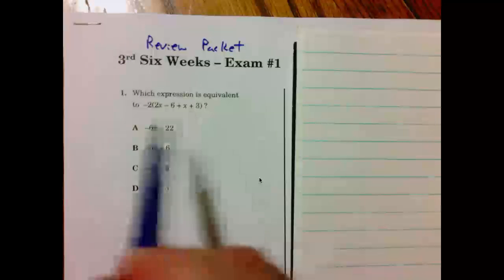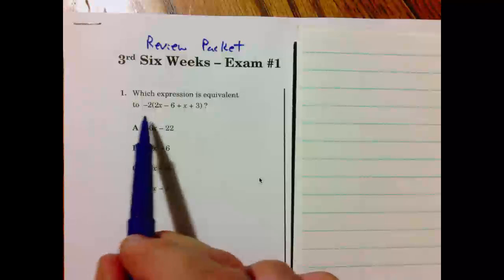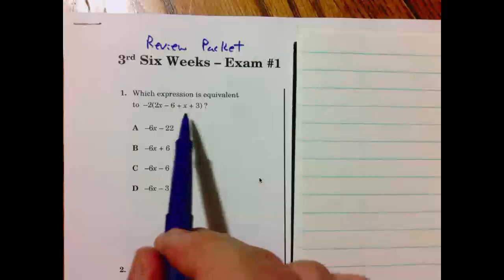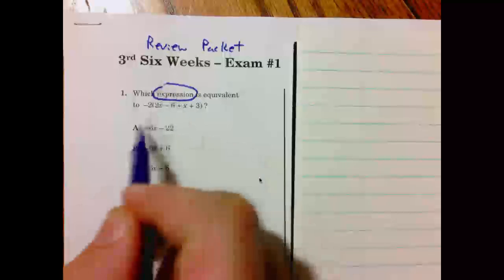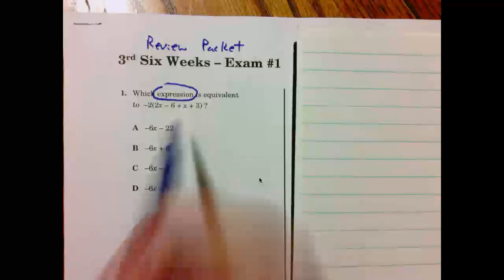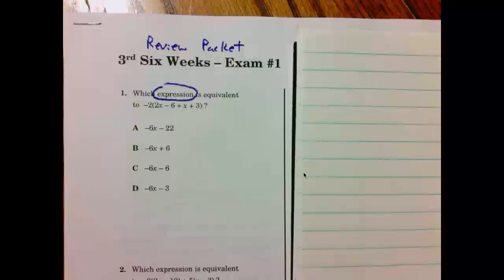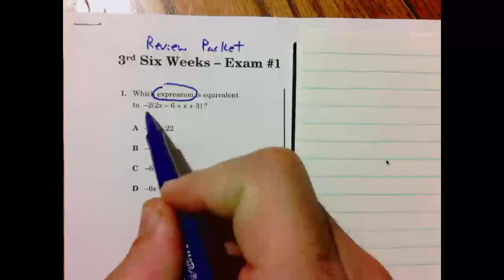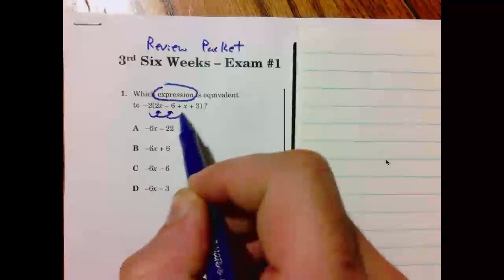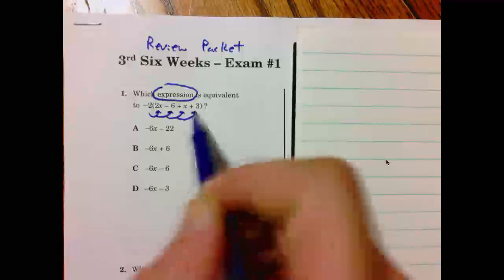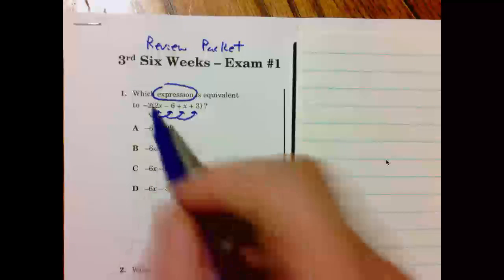One says, which expression is equivalent to this expression here? Well, notice it says expression. There is no equal sign. We're not going to find what x is equal to. We're simply going to change the way that this looks. We will begin by distributing. I'm going to take -2 and multiply it by each of these terms. We know -2 is multiplied because it's connected to the parentheses.